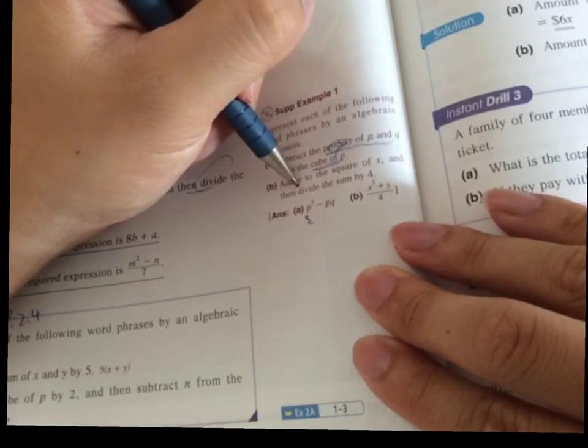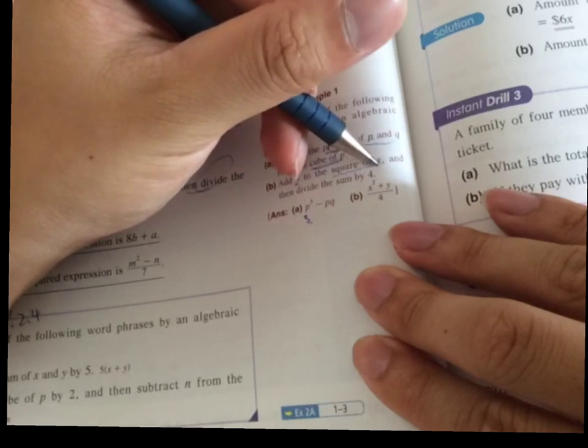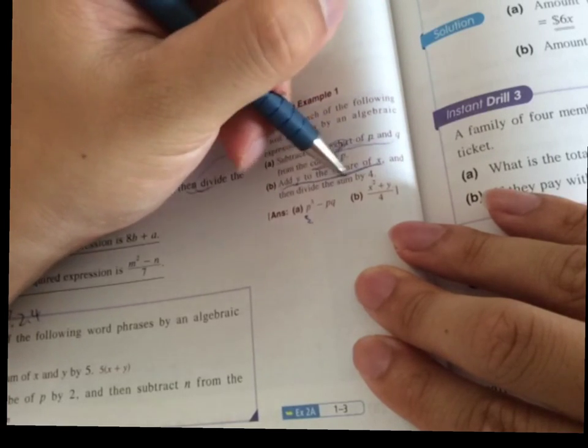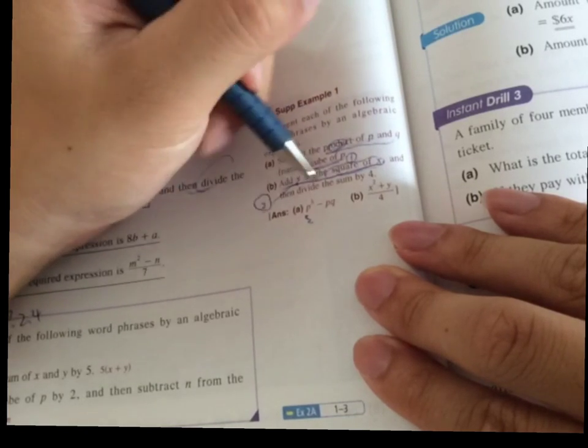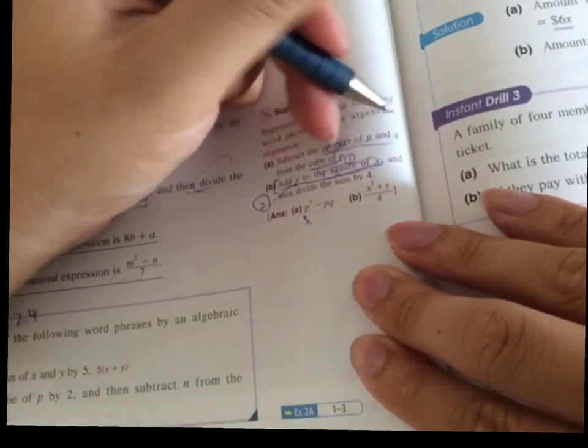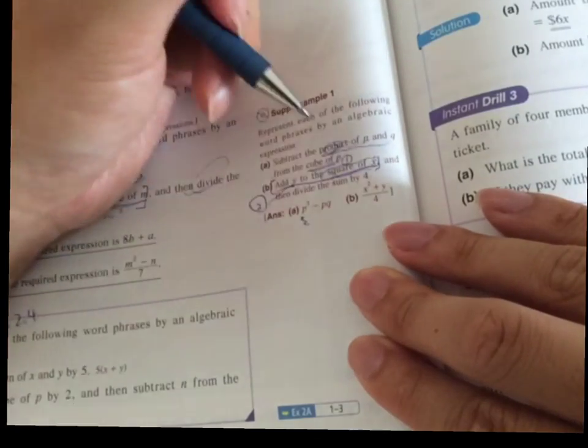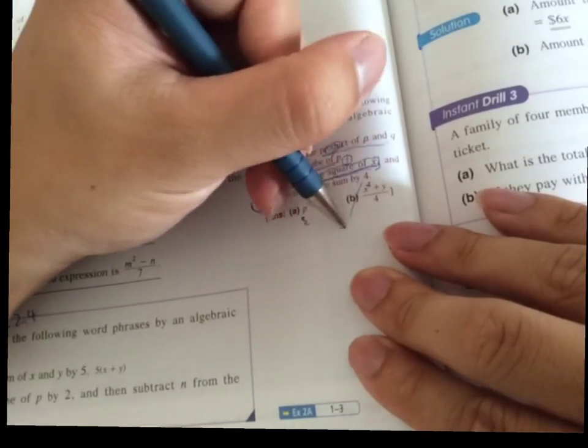Add y to the square of x. That means the square of x first, and then add y, and then divide the sum. Sum means y plus x squared. Add together, divide by 4. This is the first step.